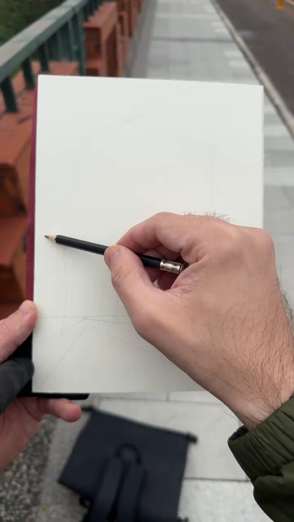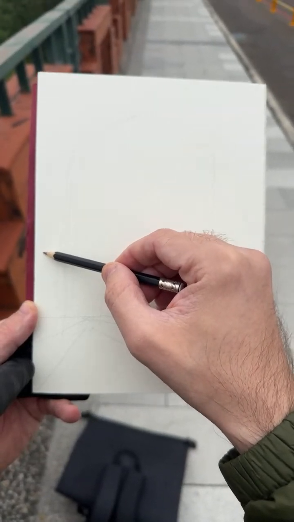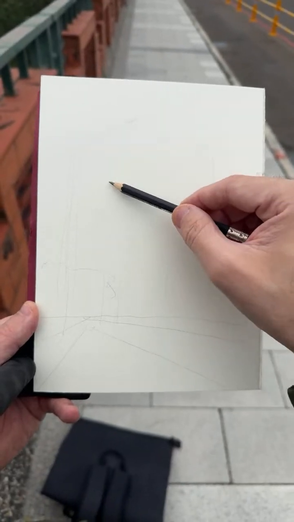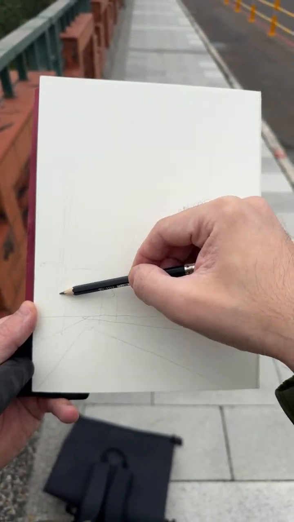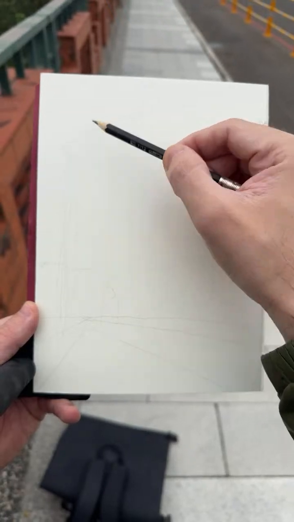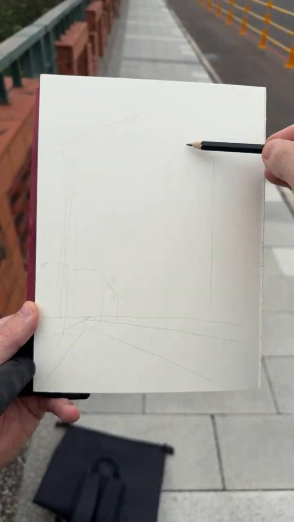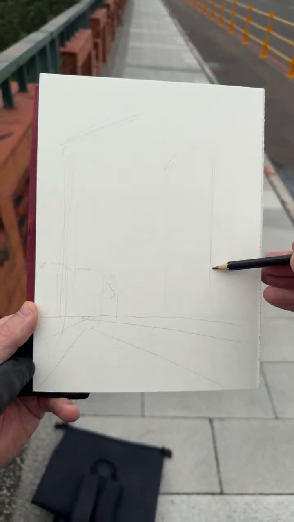So there's different ways you can start. You can start with perspective grids, or like me now, I start with arranging the main elements of composition.